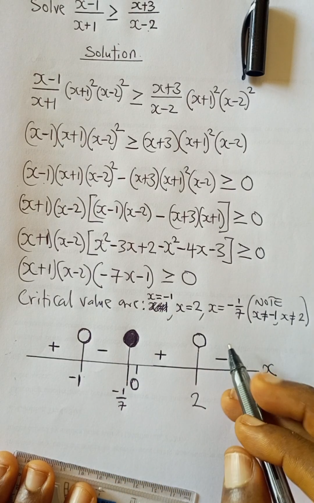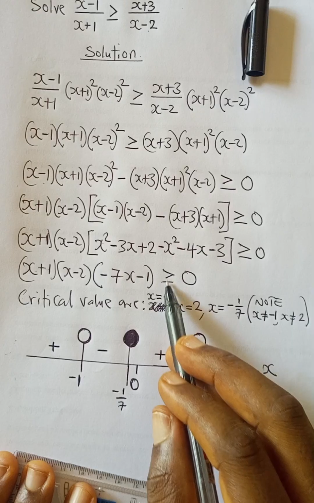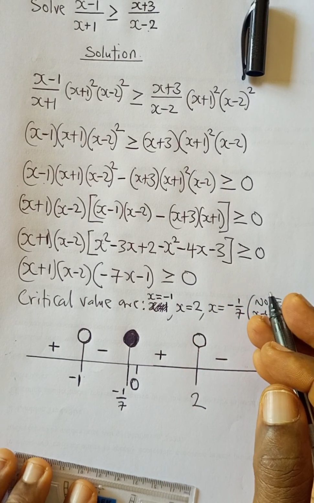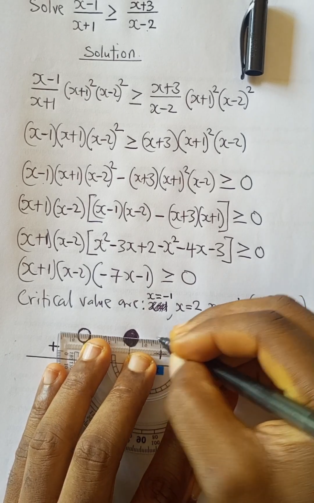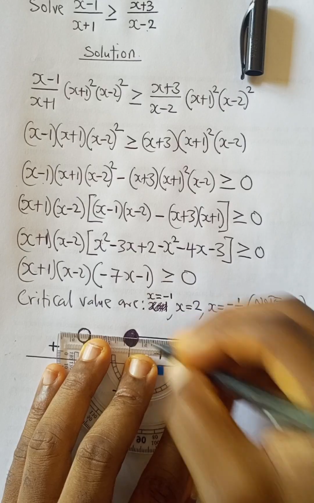Now, how do you know where to go? The inequality is greater than or equal to 0. When something is greater than 0, it is positive. So go in the positive direction. This one comes like this. This one comes like this. And they meet at the center.